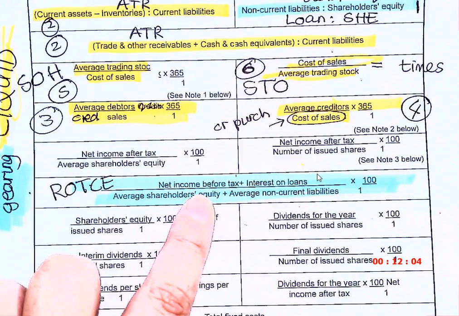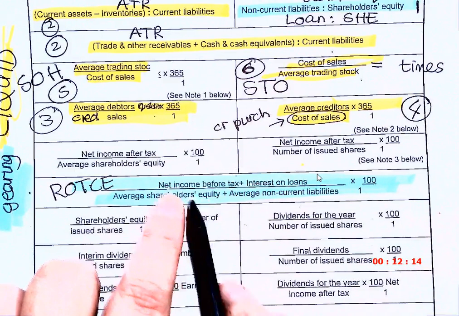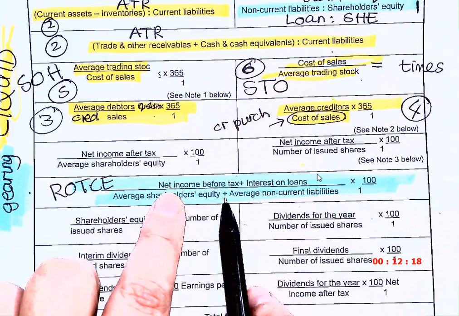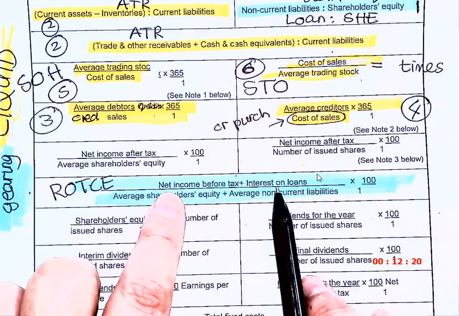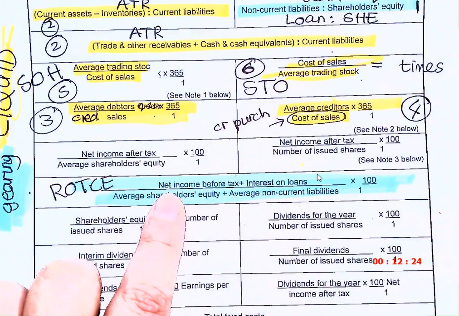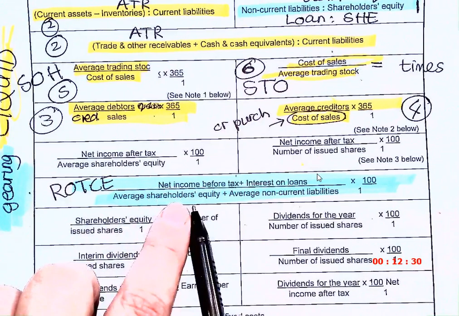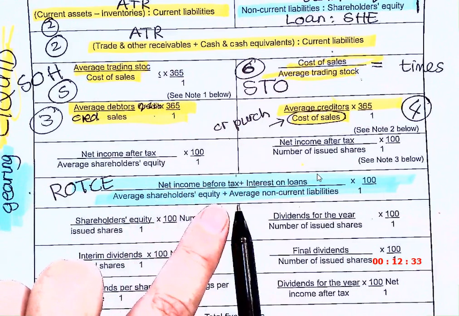This is about how much the loan and my funds are earning me, and me being the company. So it's net profit before tax and interest on loans. So I want to add back the interest on loan. Then I take the average shareholders' equity plus the average non-current liabilities.